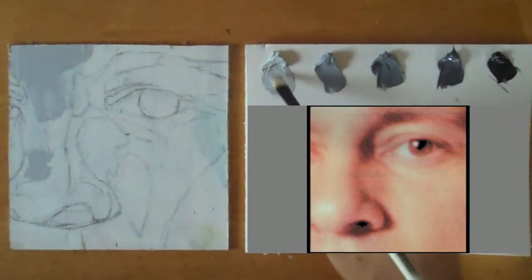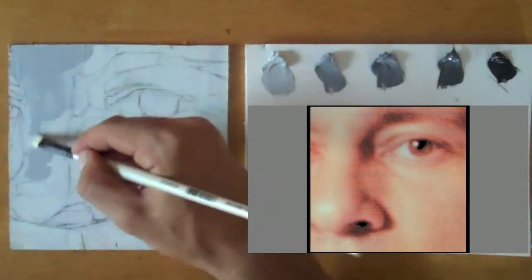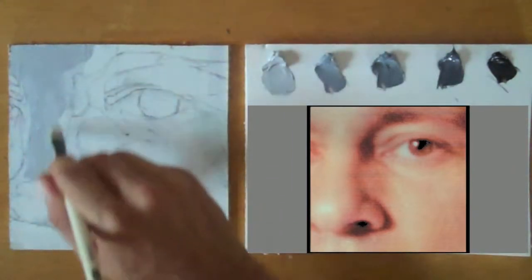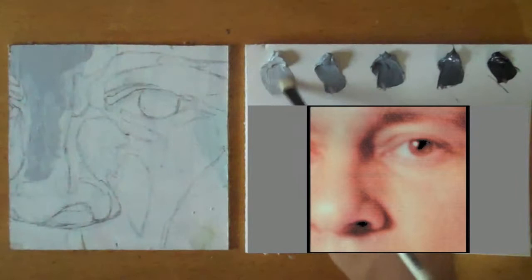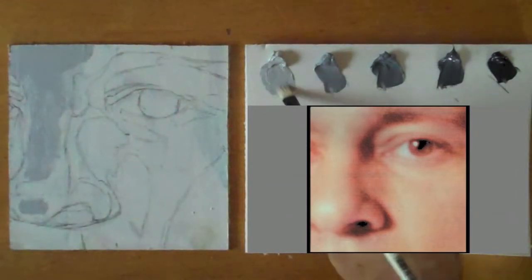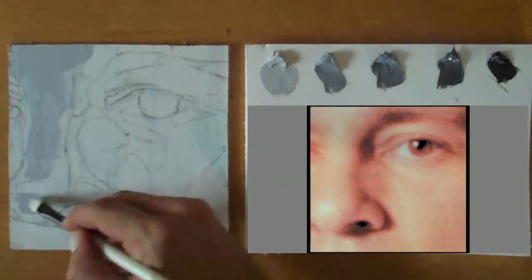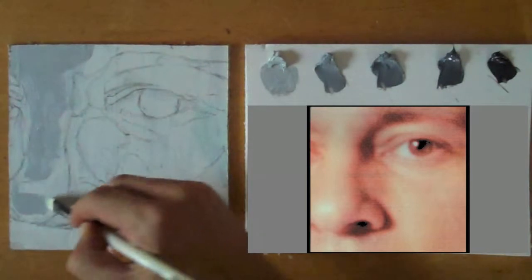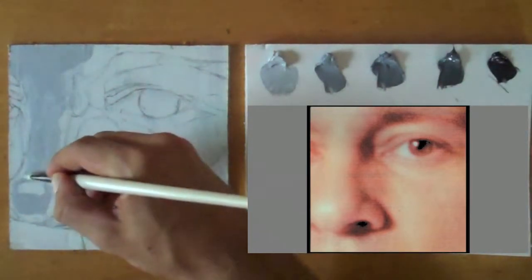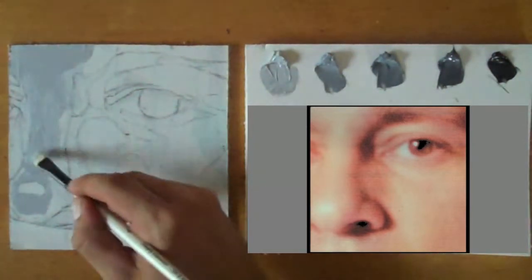You can see that there are shapes already drawn on the panel that correspond with values in the photograph to the right. I've started with the lightest gray, and I'm simply filling in all of the shapes that I've already drawn that I believe match that gray.